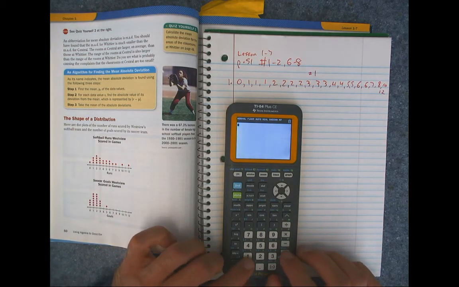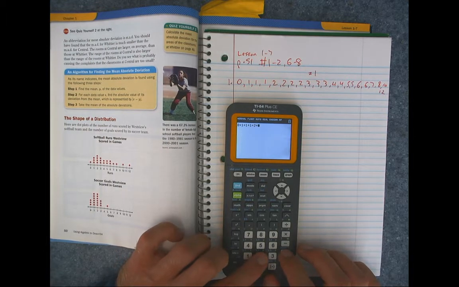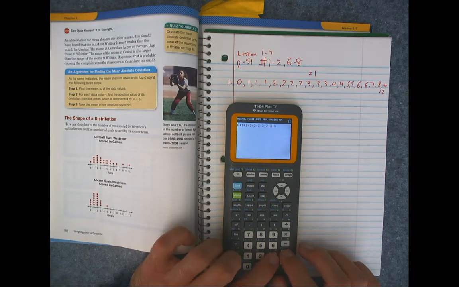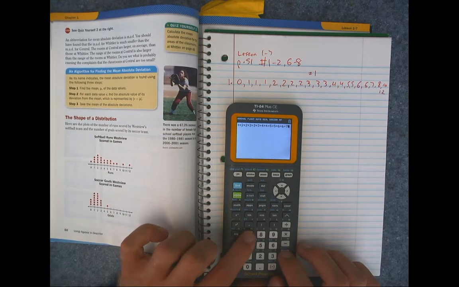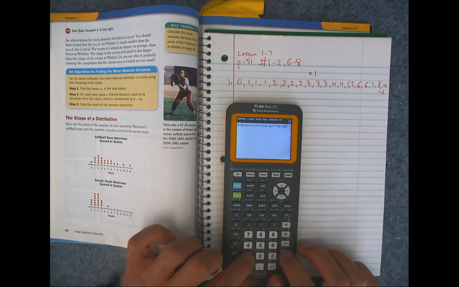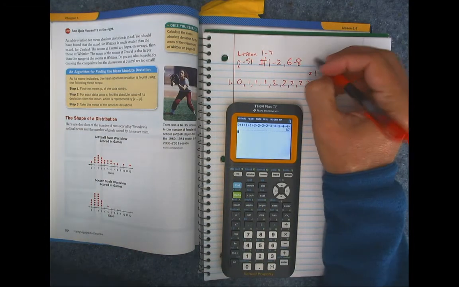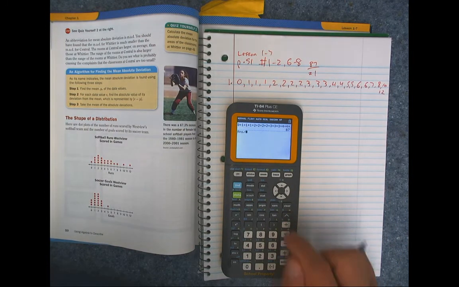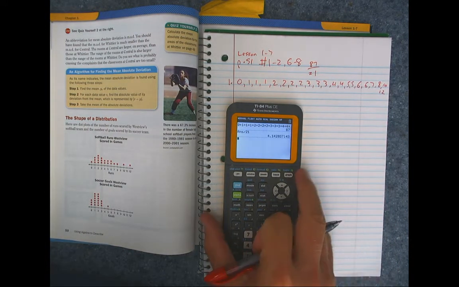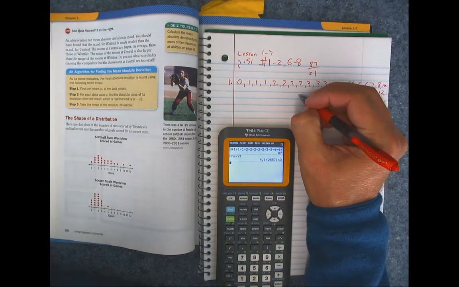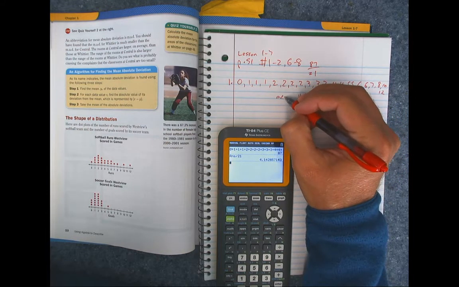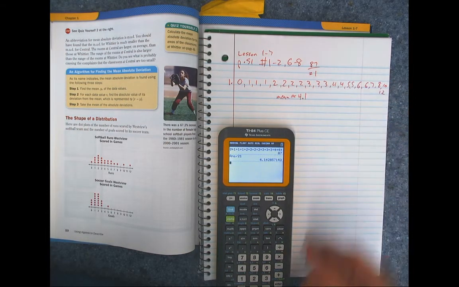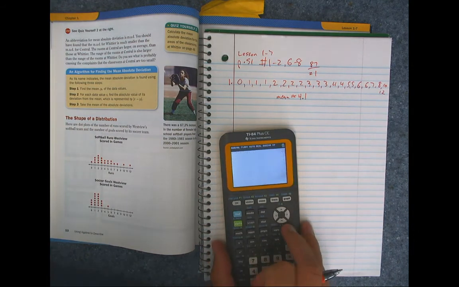So 0 plus 1. You can put it in if you want to. You don't have to, obviously. So I get 87. I'm going to divide that by 21. And for the sake of this exercise, I'm going to round that to 4.1. So the mean is approximately 4.1. Okay, so I'm kind of halfway done.